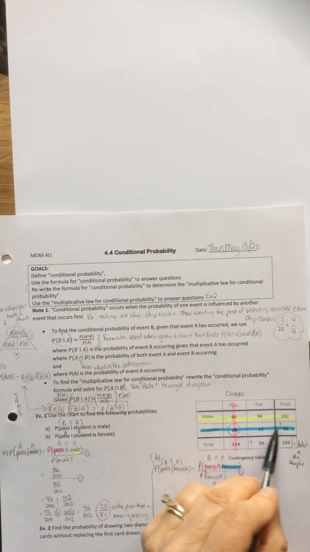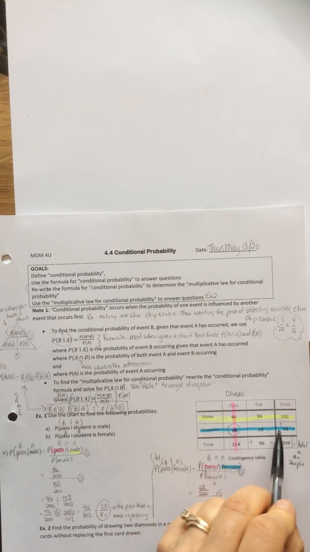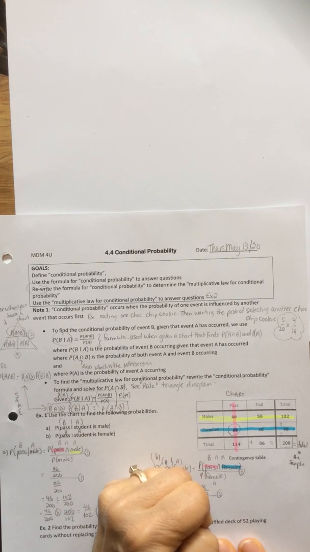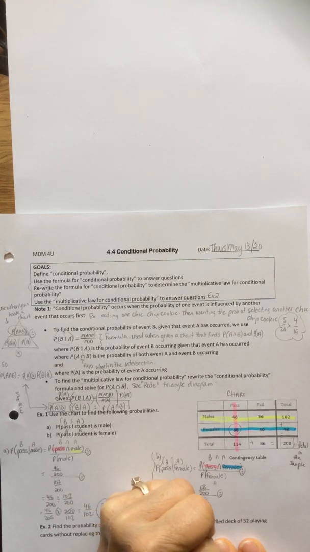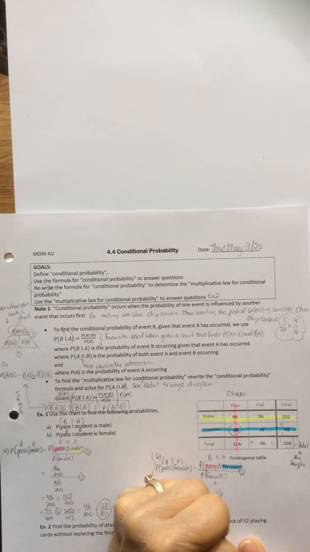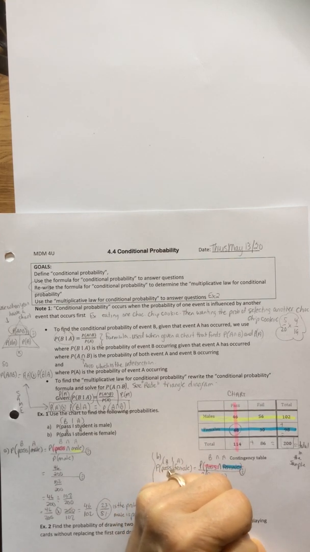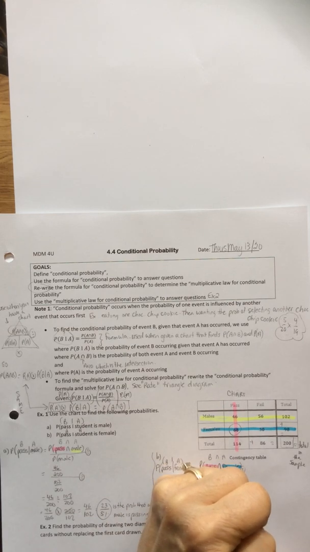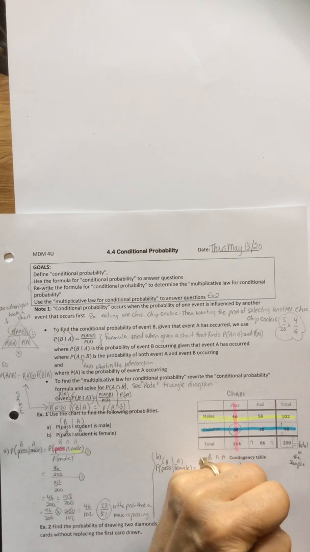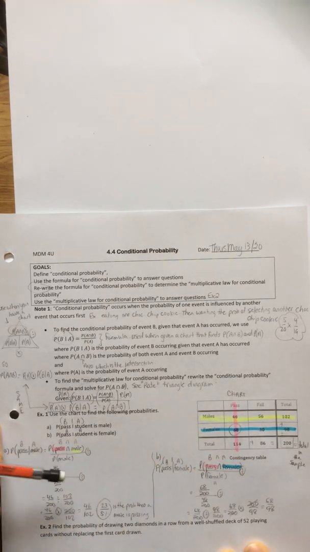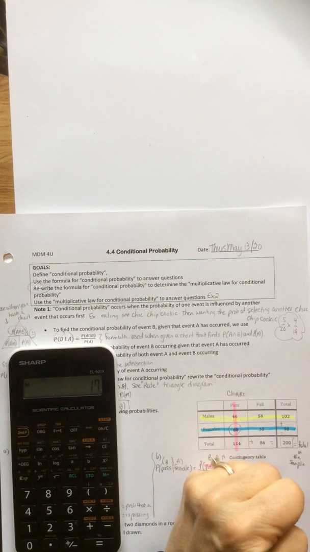So the number of total females is 98, right? We don't care whether they've passed or failed. We just care that they're female. So 98 over 200. So that's 68 over 200 divided by 98 over 200. And we know that we invert and change the divide to times. So these cancel out. And then this is 68 over 98. So we're going to try to go for divided by 4, 17.